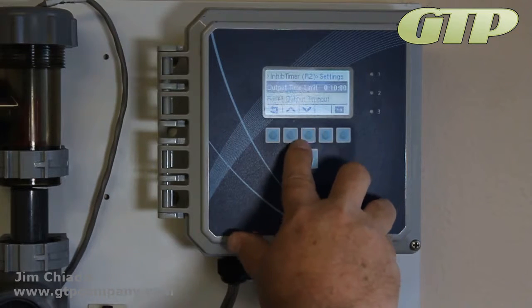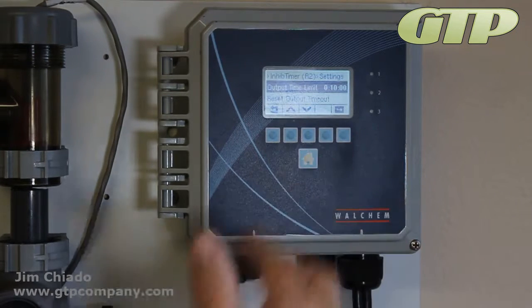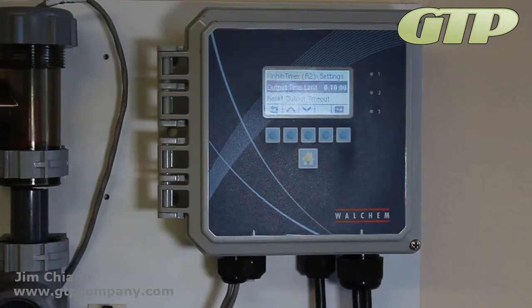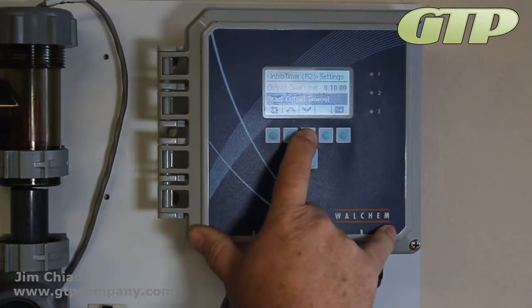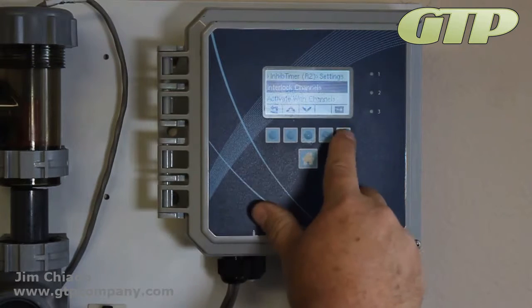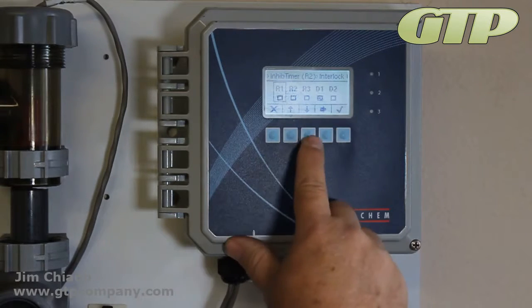Reset the timer. Output time limit: although there is just a volume, it will accumulate when it gets pulses. If it gets too many pulses, it will just keep staying on. Maybe we've done our calculations wrong. This will help save it from just feeding all the chemical. Reset output timeout. Interlock channels, we want to make sure that D1 is set.